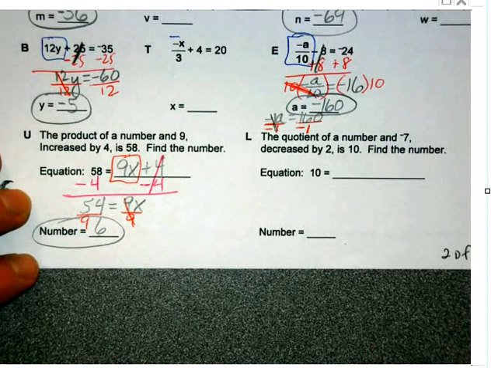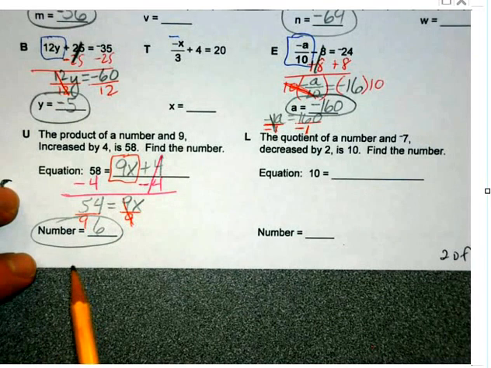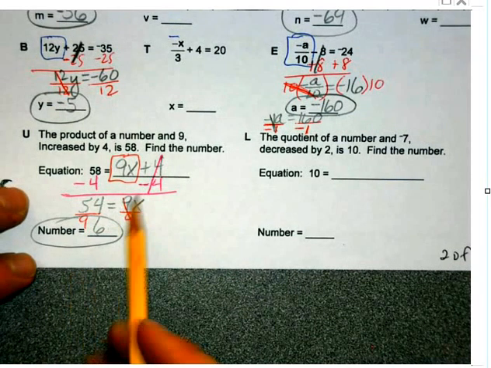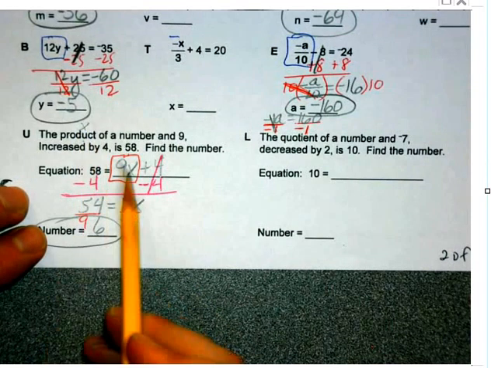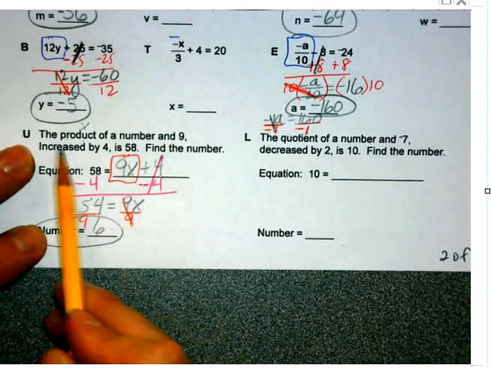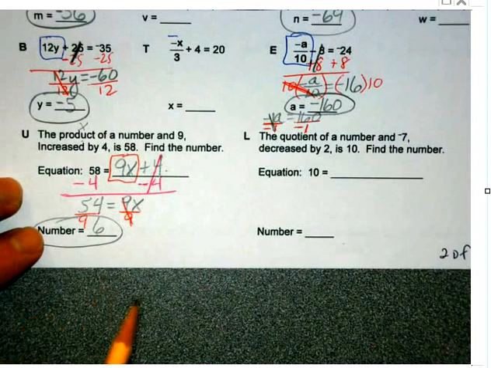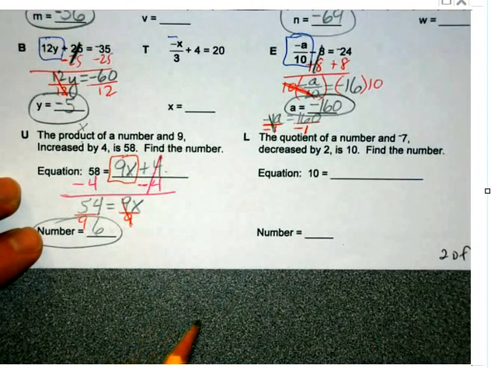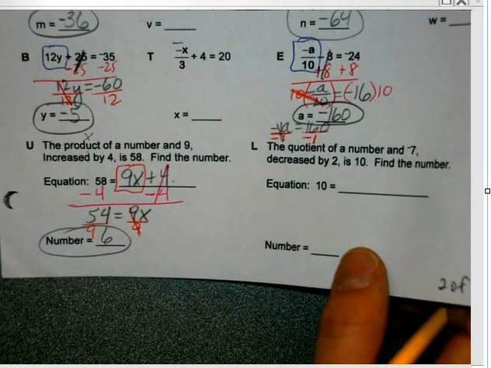Uh-oh, watch the heat. That's weird. Because the product of a number and 9, product is times. So that's where this comes from. Then it says increased by 4. So I was just creating the equation from there. Okay? So just a couple.